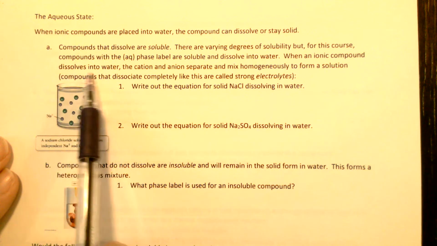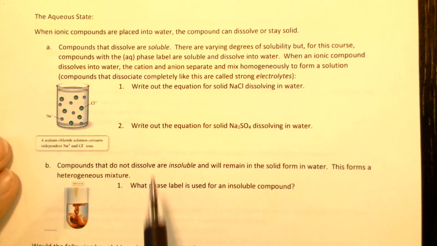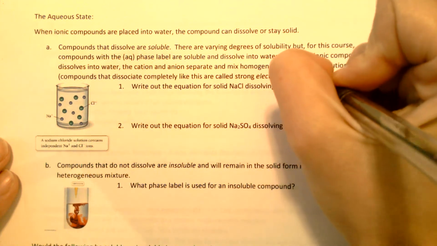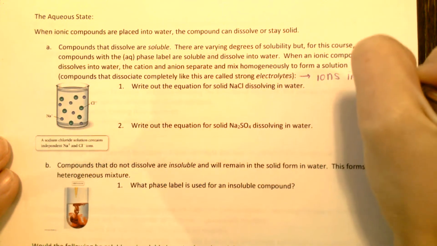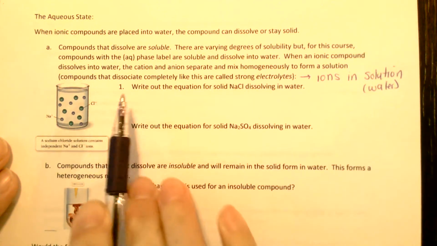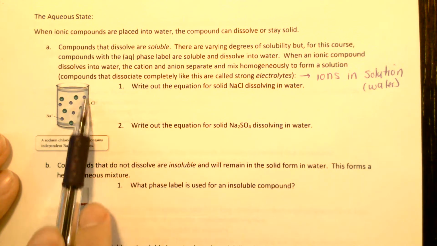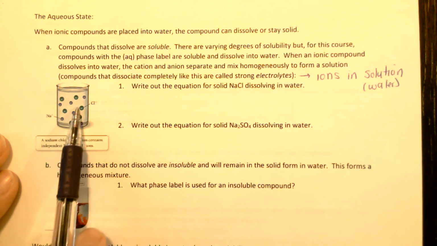When an ionic compound dissolves into water, the cation and the anion separate and mix homogeneously to form a solution. Compounds that dissociate completely like this are called strong electrolytes. So electrolytes means we have ions in water. When this happens, it produces ions in solution, and that solution is water. So write out the equation for solid NaCl dissolving in water. Here's a picture of that. When you put the solid salt into water, it breaks apart into ions.